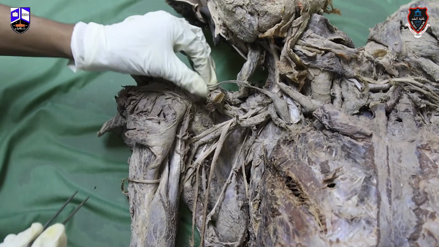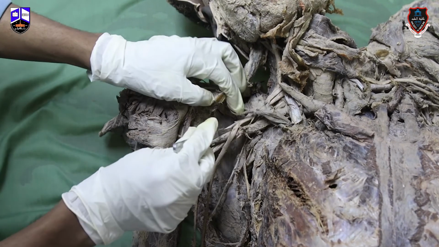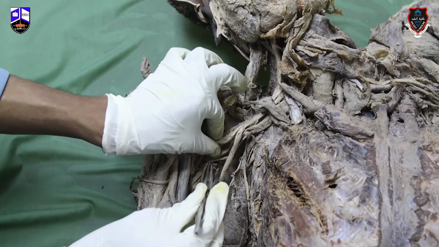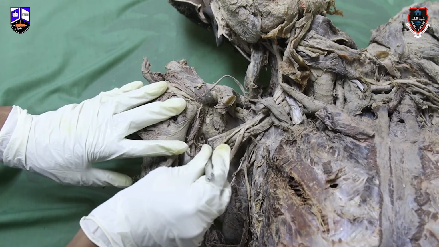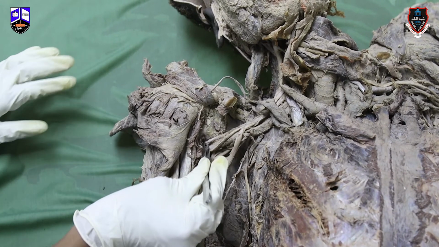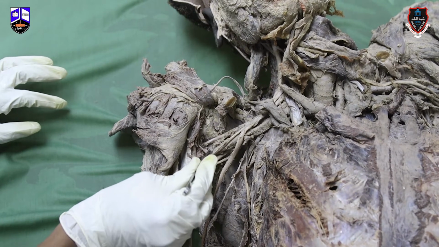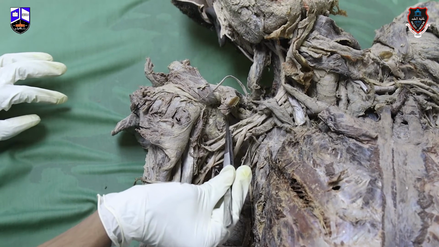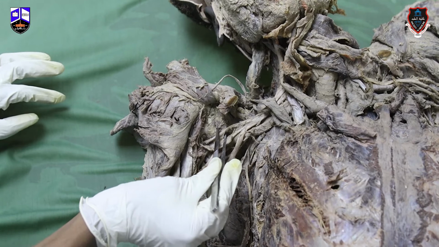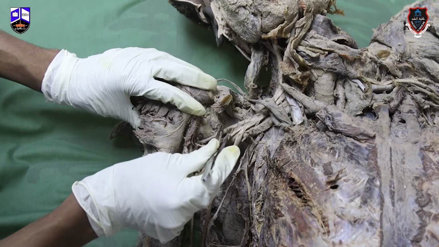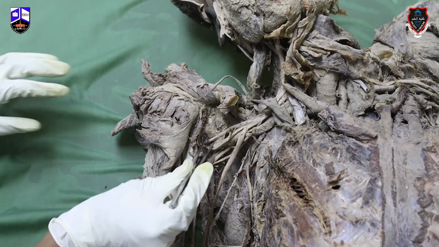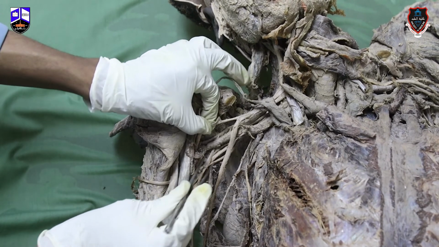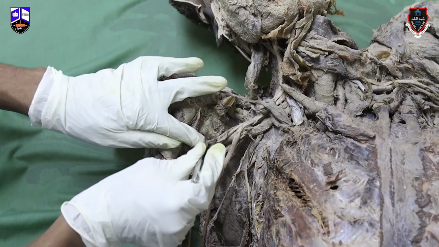To see the other 2 branches, this branch that goes into the quadrangular space is called the axillary nerve. The axillary nerve is composed of C5 to C7, and it goes into the quadrangular space with the posterior circumflex humeral artery.